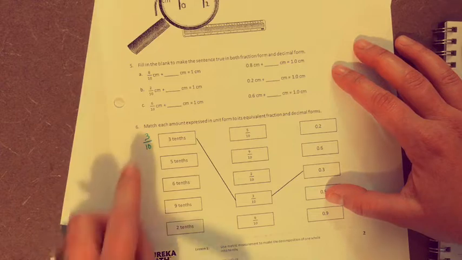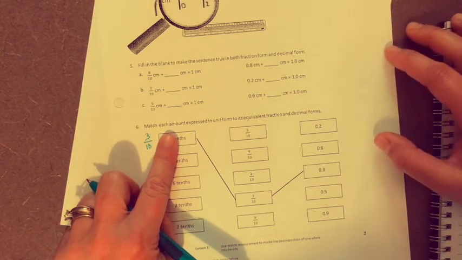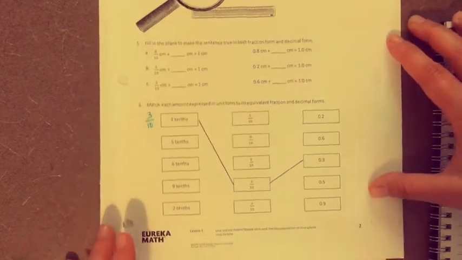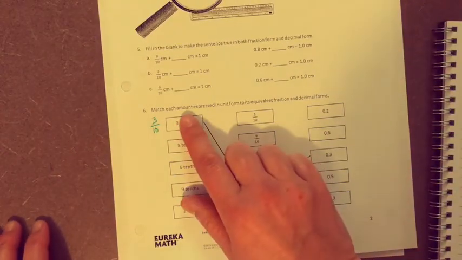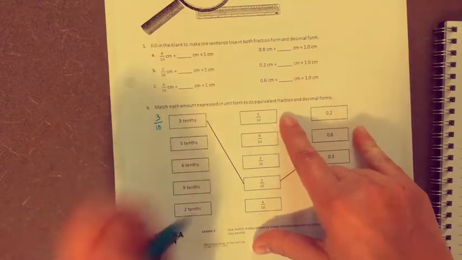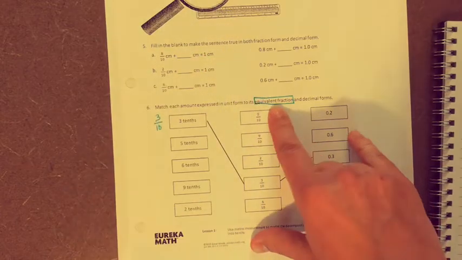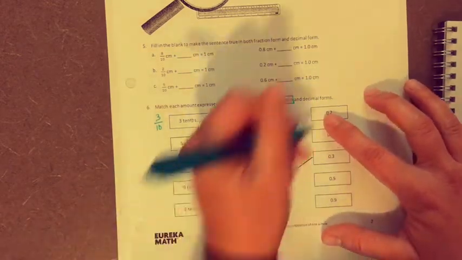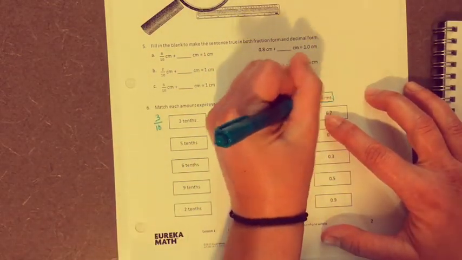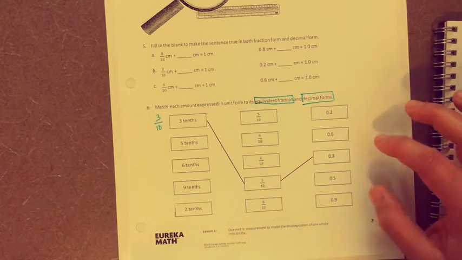And then it says, match each amount, and I am doing the last part first, so bear with me on that. Match each amount expressed in unit form to its equivalent fraction, and we have talked about equivalent fractions, and decimal form. So the decimal form is what's new for us in math for right now.